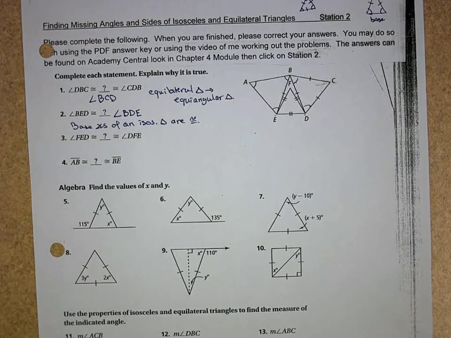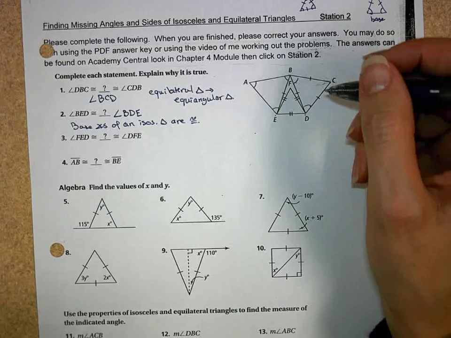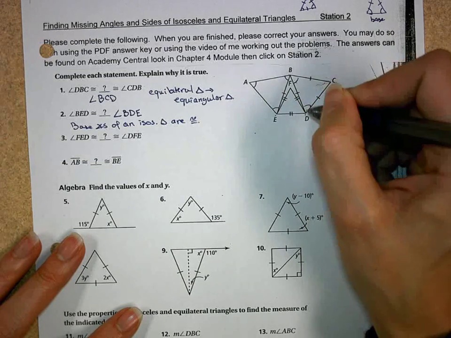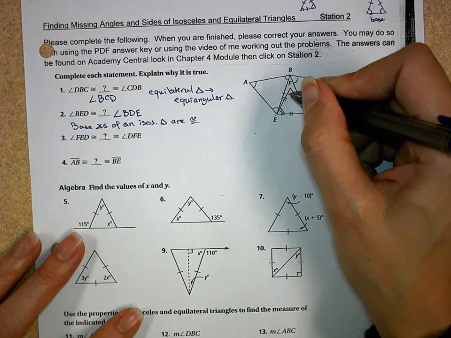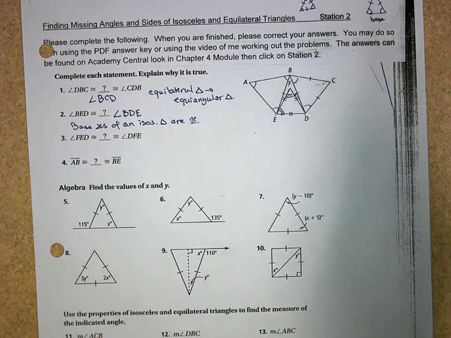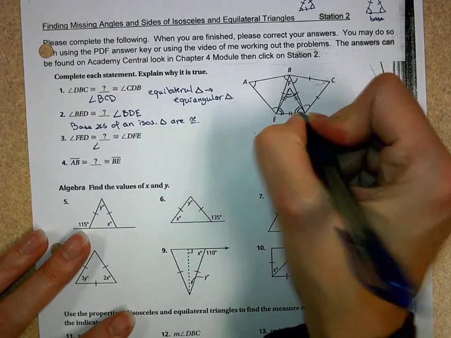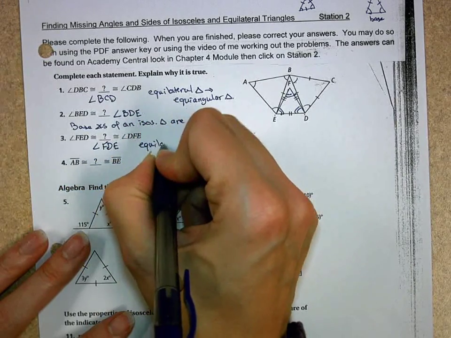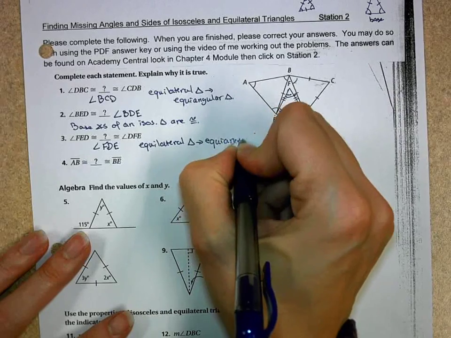All right, now let's look at the next one. It says angle FED is congruent to what? And angle DFE. So we have a break here. We have angle FED, angle DFE. I know these two are going to be on with these two over here. And so, oh look, what type of triangle is that? Oh, it's equilateral, so I know it's also equiangular. So again, my angle for that one would be the one that's missing right here, angle FDE. Again, if it's an equilateral triangle, then it's an equiangular triangle.